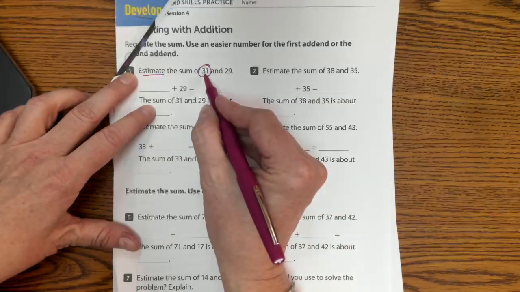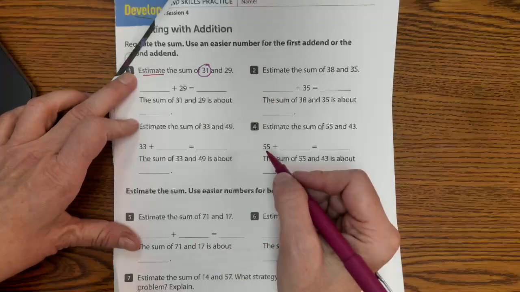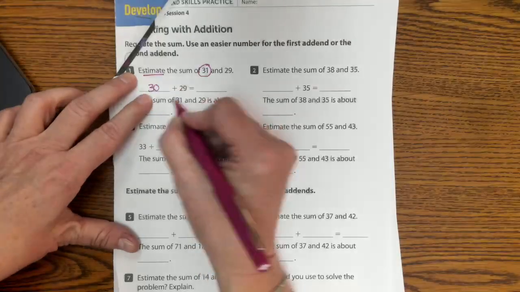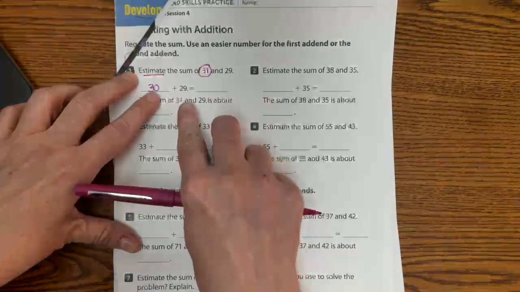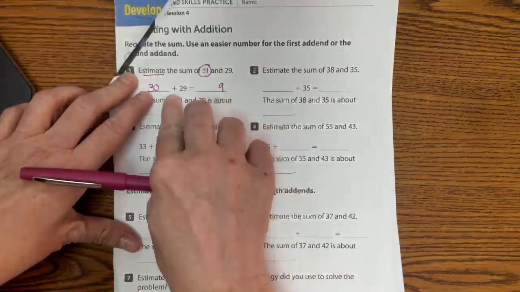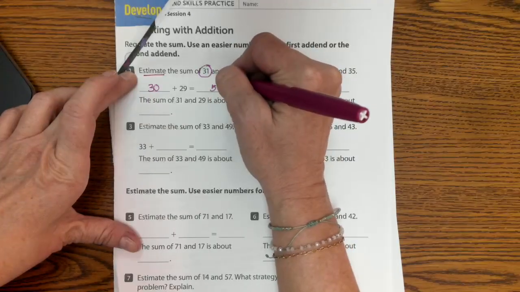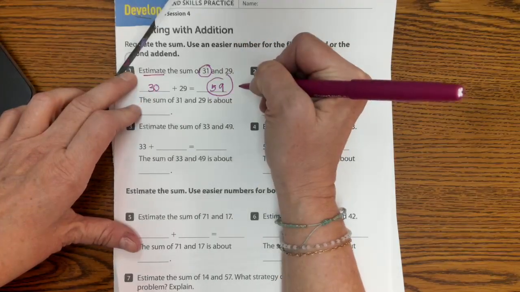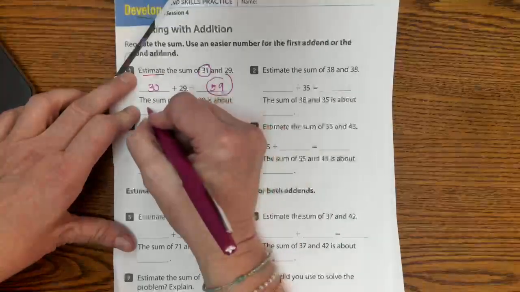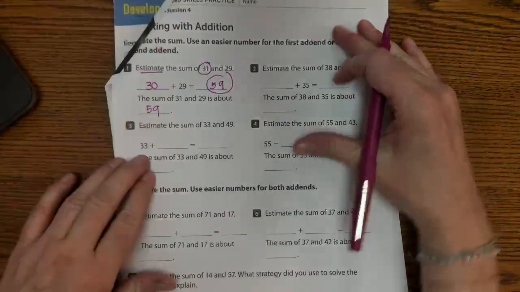Because 31 is closer to 30, well, either one is pretty great. So let's just put 30 in here is what they want us to do. Plus 29, so you're going to go 0 plus 9 is 9. And 2 plus 3 is 5. So our answer would be 59. So the sum of 31 and 29 is about 59. Okay, so that's what you'll do on each of those.